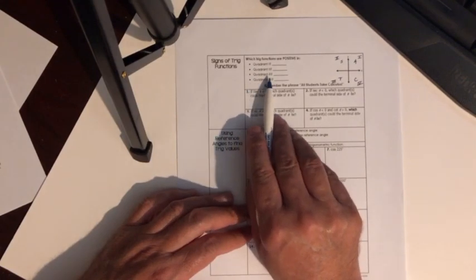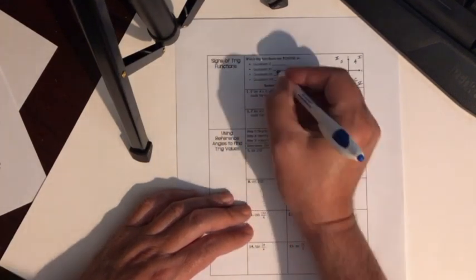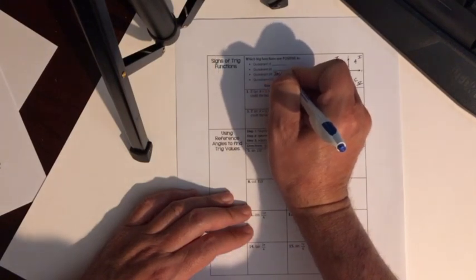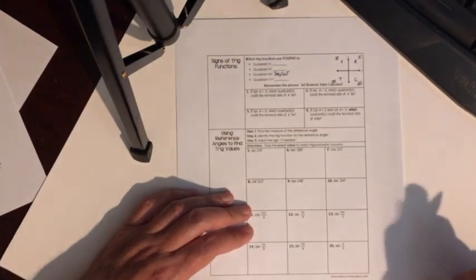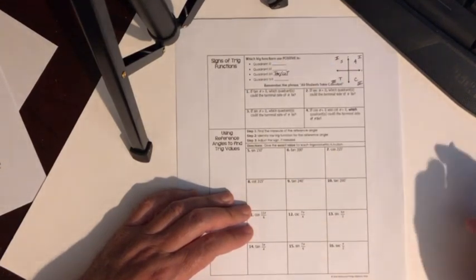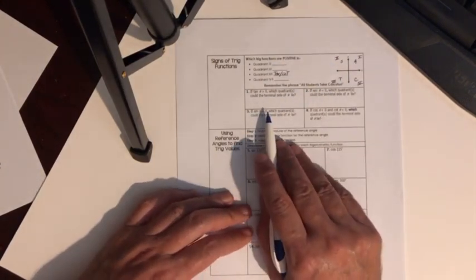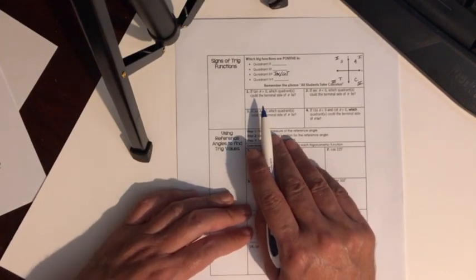So let's fill this one. Quadrant 3, you have tangent and cotangent are positive. You could fill out the rest. All students take calculus. Okay, let's answer question number 1.